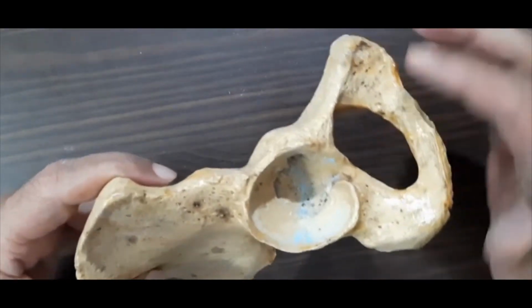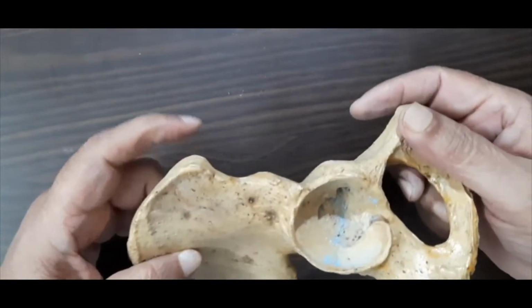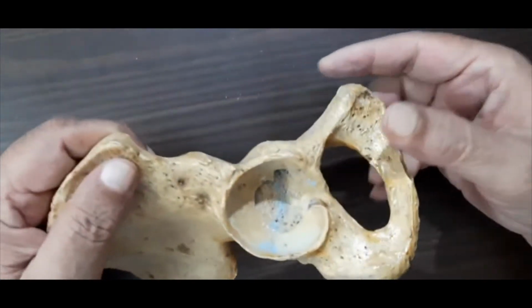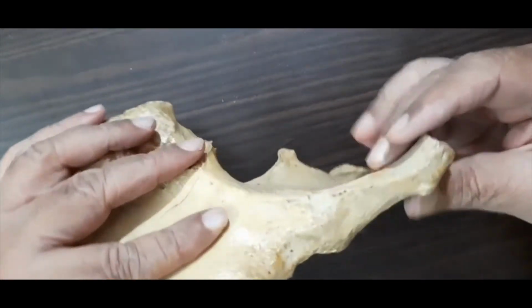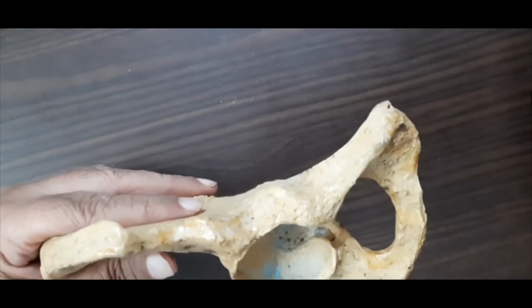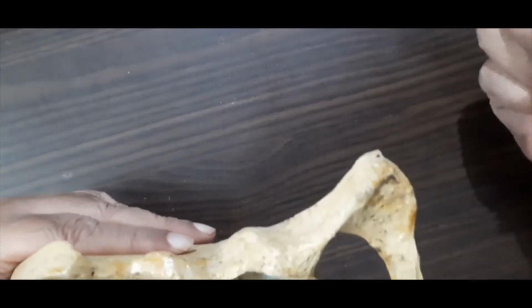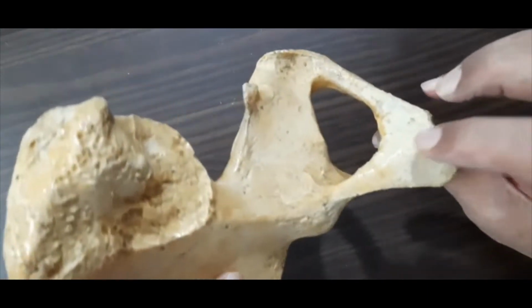This is the pubic bone, which lies antero-inferior to the acetabular fossa. Now, this is a flattened bone. The first question which may come for this pubic bone is: show me the parts of this bone. Then you can say that this is the body of the pubic bone, which is flattened.